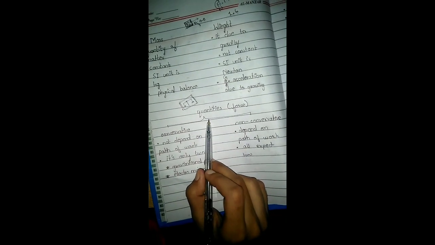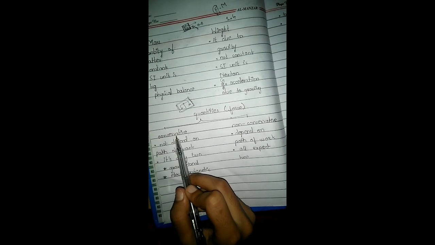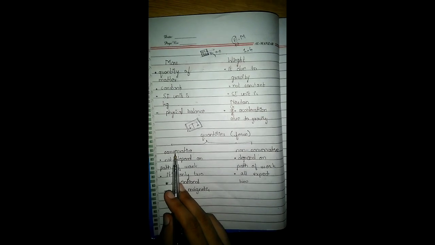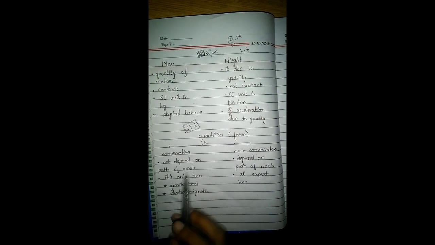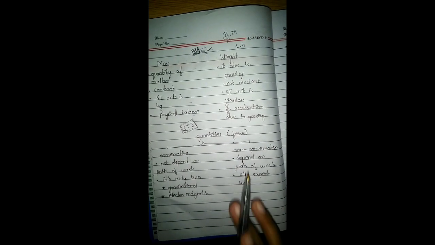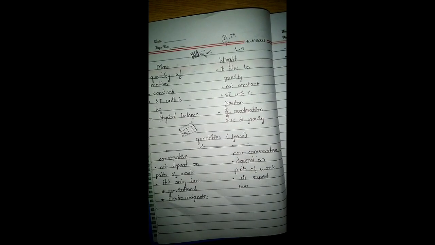Now the next topic is about types of quantities or forces. There are two types of forces, conservative and non-conservative. The conservative force, we can say, does not depend on the path, and the non-conservative force depends on the path of the work.